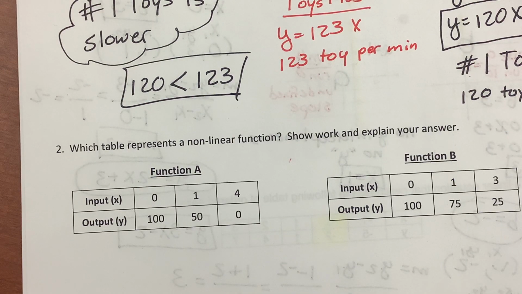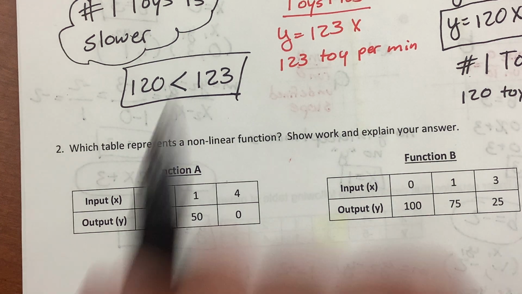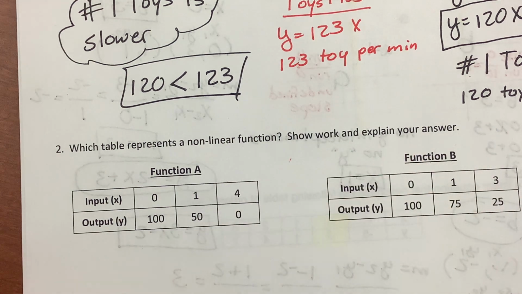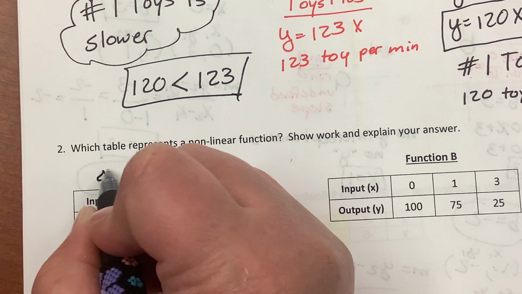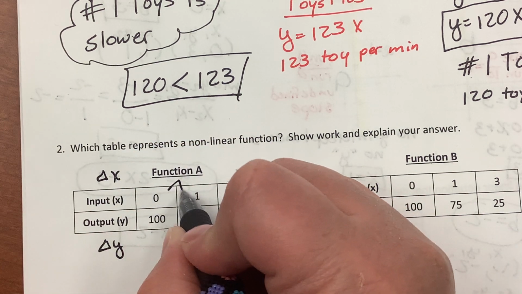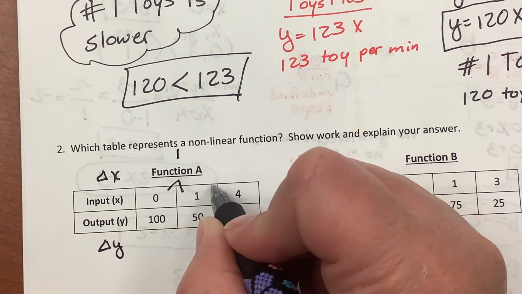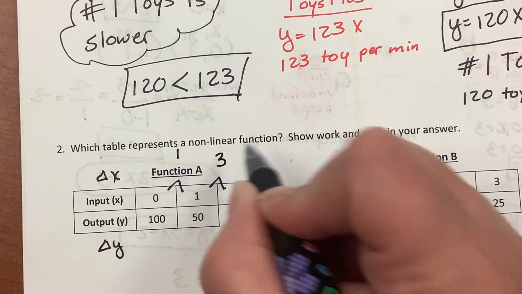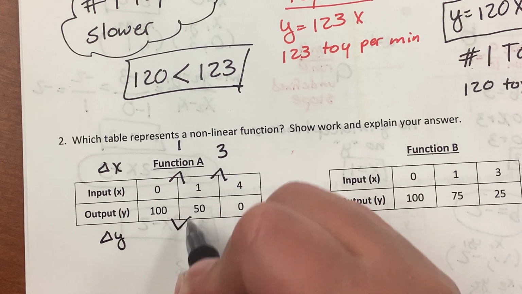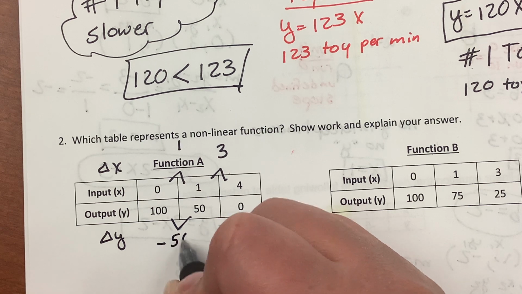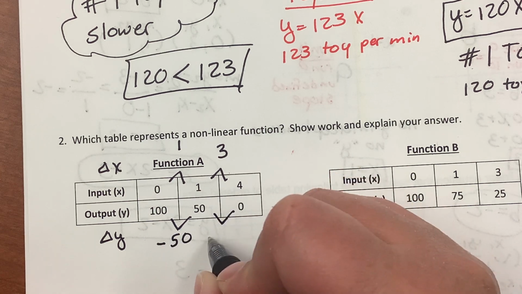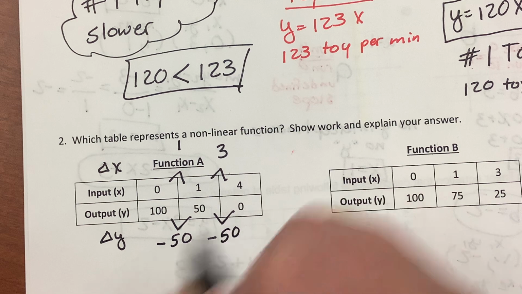Here we go. Which table represents a non-linear function? Show your work to explain your answer. So let's do the change in y over the change in x. Here we go. Change in y, change in x. So to get from 0 to 1 is 1. From 1 to 4 is 3. 100 to 50, well, that is negative 50. And from 50 to 0 is negative 50.